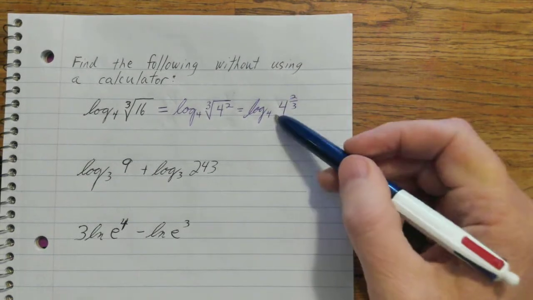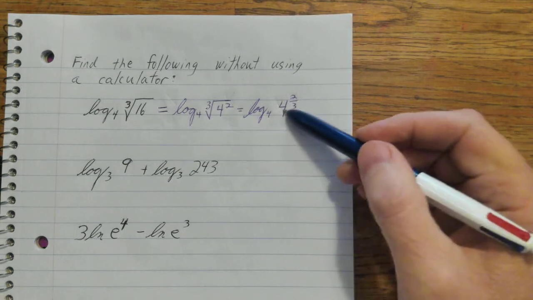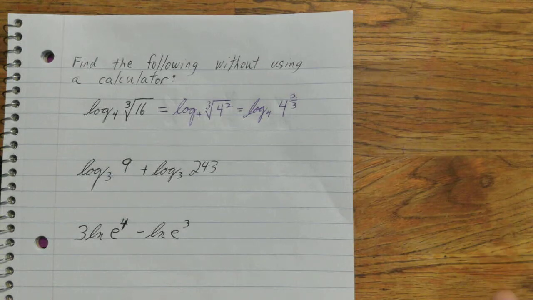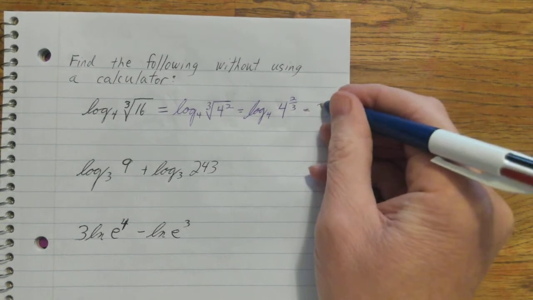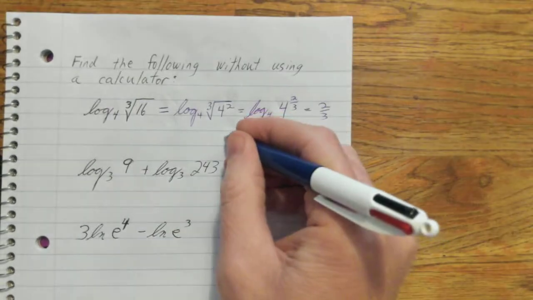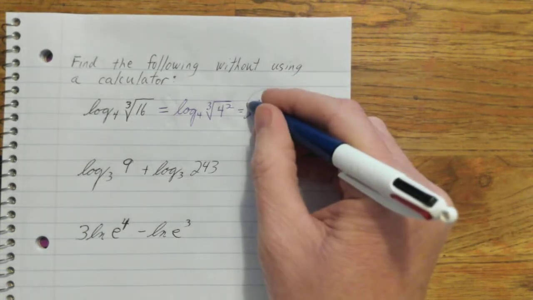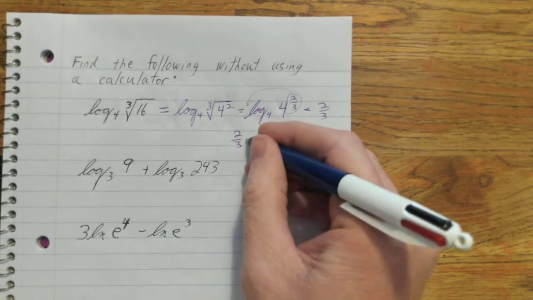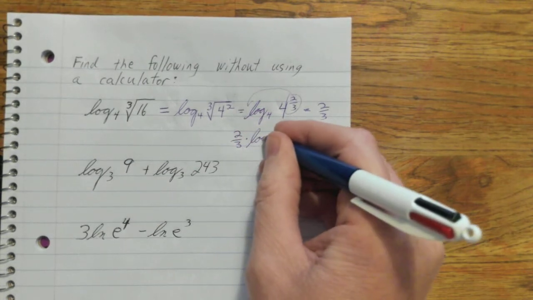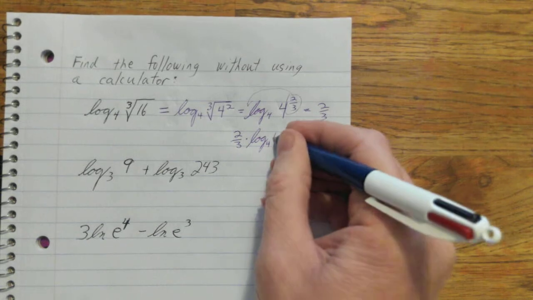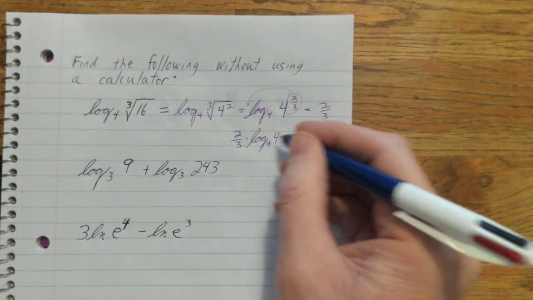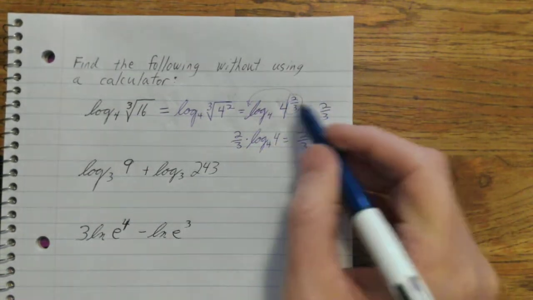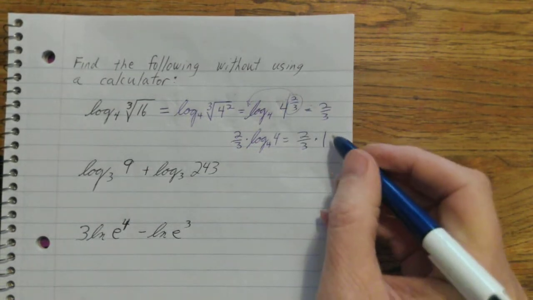Now before, in the previous lesson, we probably would just write 2/3, and that's good. That is 2/3. But if I'm going to use another power here, I might consider using the power property here, and put the 2/3 times the log base 4 of 4. And the log base 4 of 4 we also learned was 1, so 2/3 times 1. So either way you want to go here.